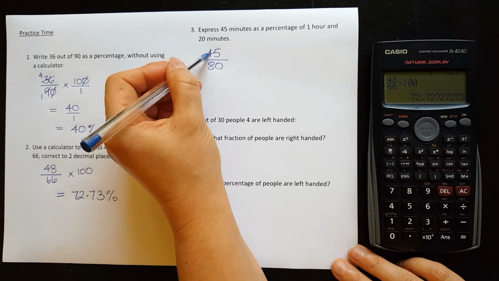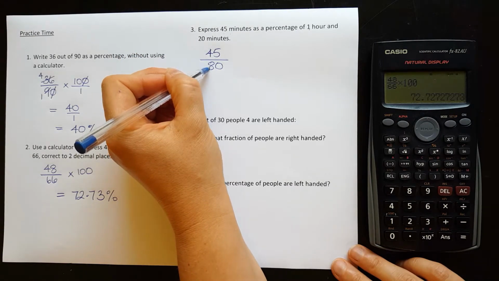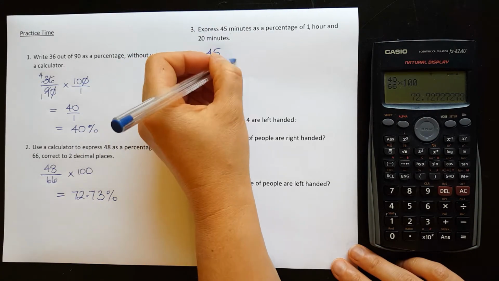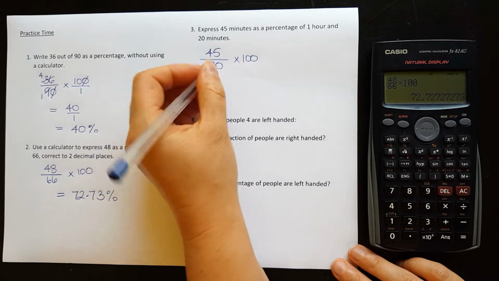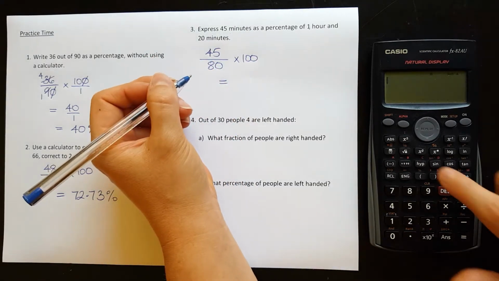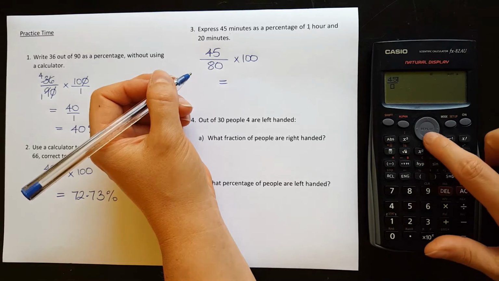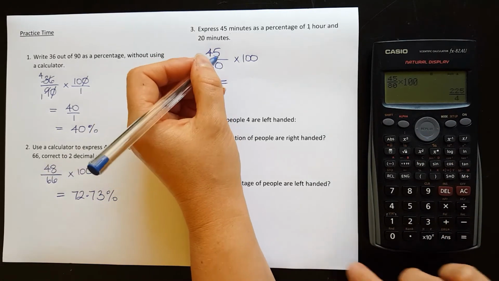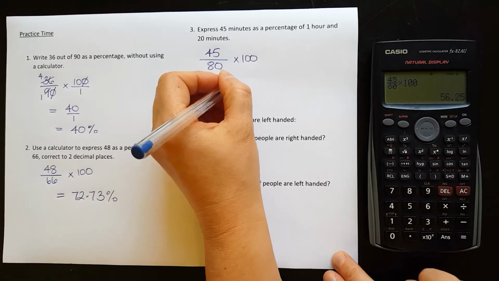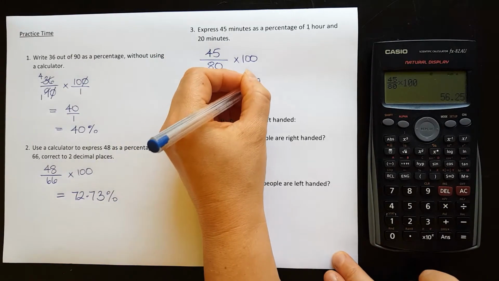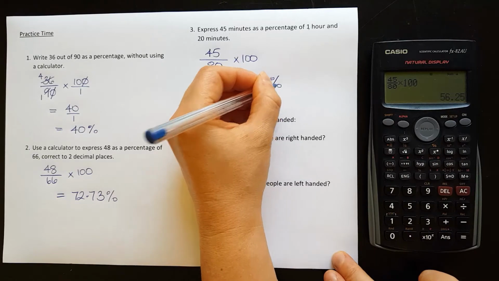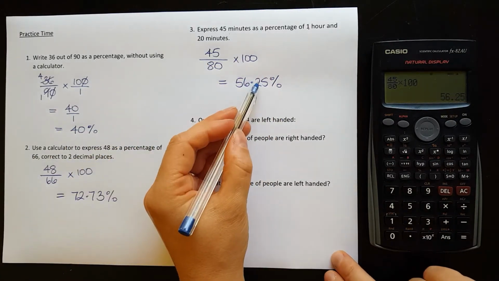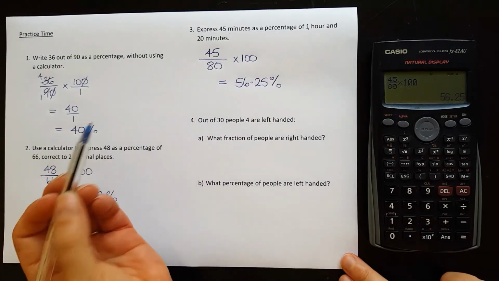So we really have 45 minutes out of 80 minutes. Then to make that a percentage, we multiply by 100, and we're using the calculator. So 45 out of 80 times 100 is 56.25%, or a quarter if you prefer your fraction there.